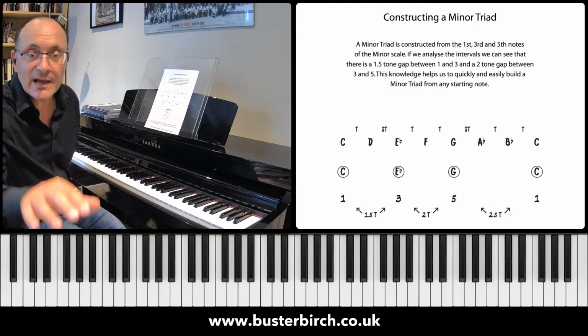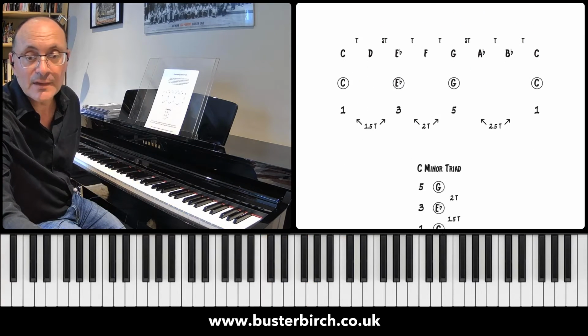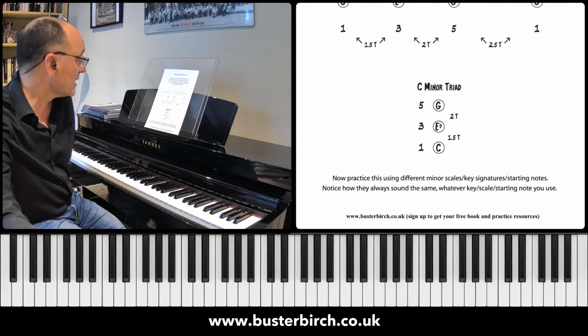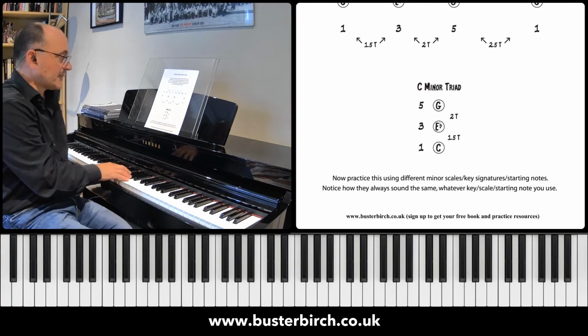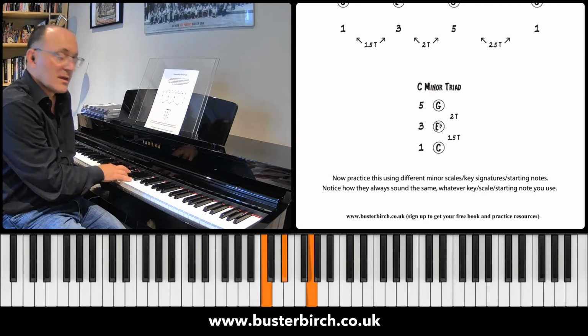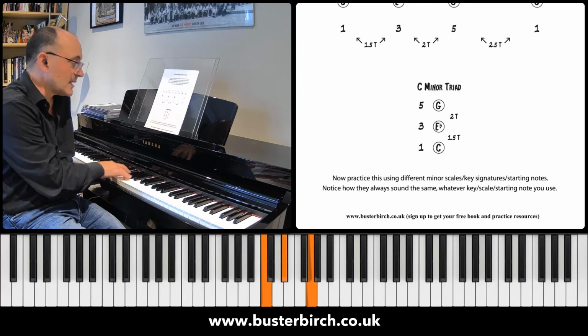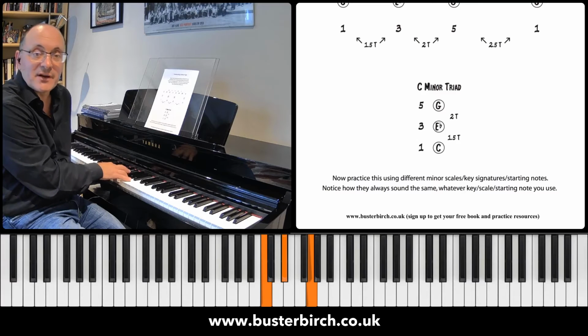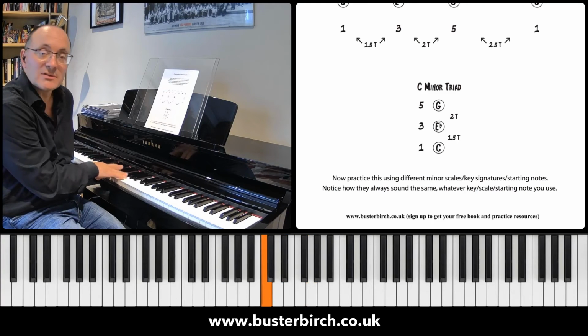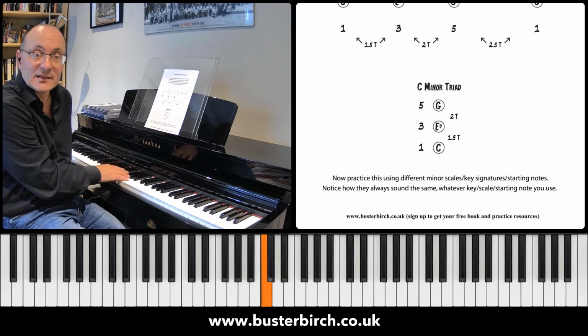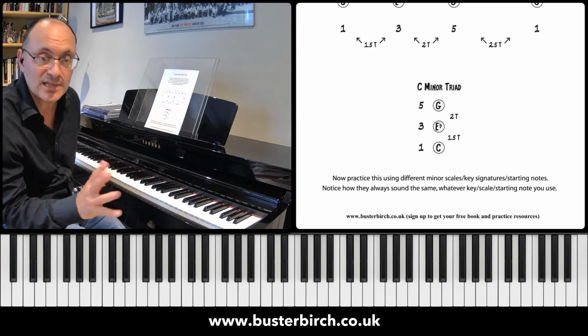So if I now stack those up vertically, as if I'm playing a chord, I've got the root, the 3rd and the 5th, which gives me C, E flat, G. But what I'm really interested in is the intervals. From the root, from the 1 to the 3 is 1.5 tones, and up to the 5th is 2 tones. If I remember that, I can start from any root note, apply those intervals, and very quickly get the minor triad in all 12 keys. It works every single time.